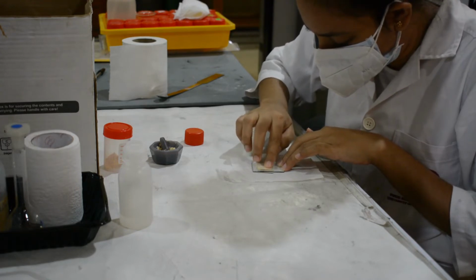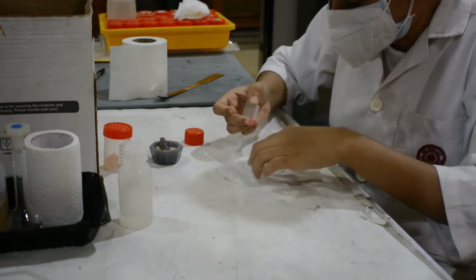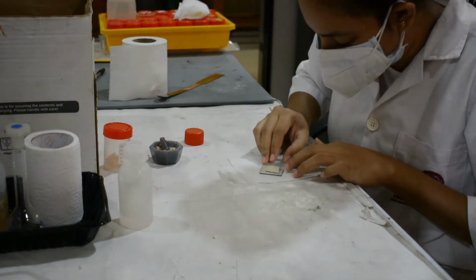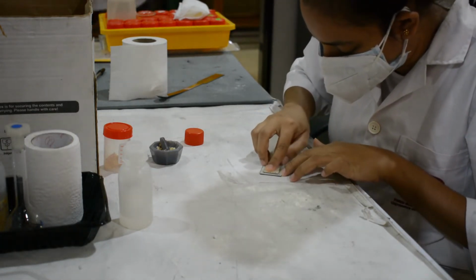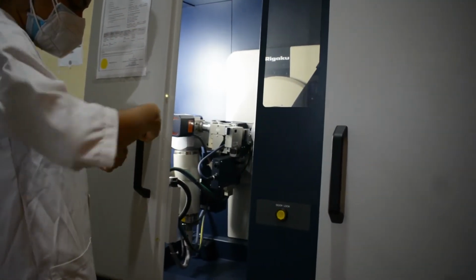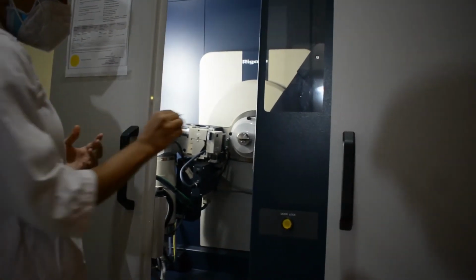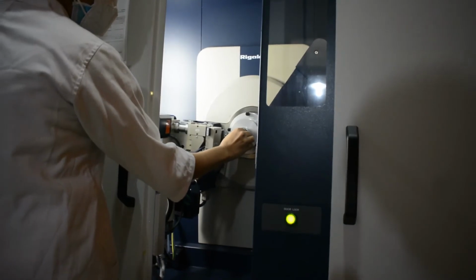Care must be taken to create a flat upper surface and to achieve a random distribution of lattice orientations unless creating an oriented smear. After loading a sample, the sample holder is placed onto the base of the sample stage fixture.